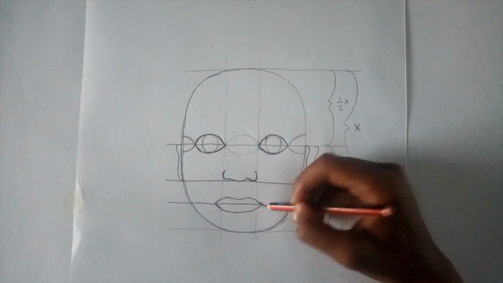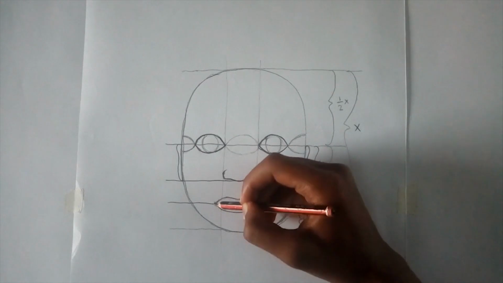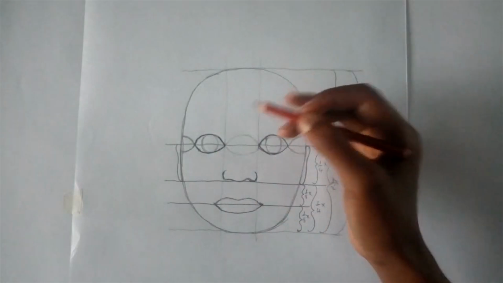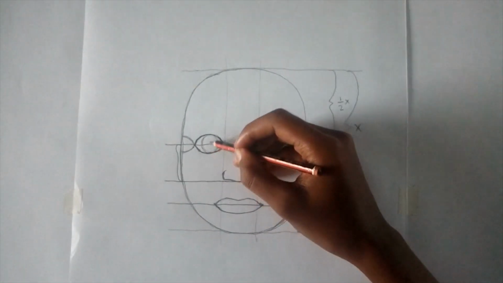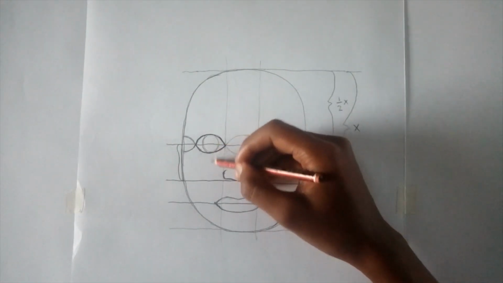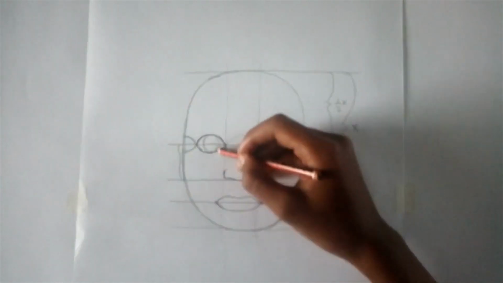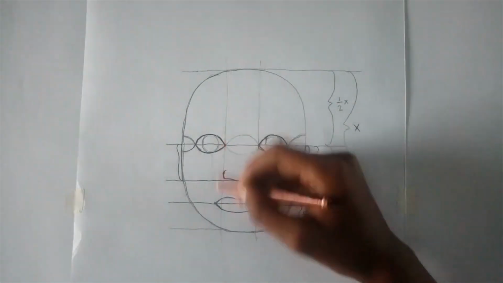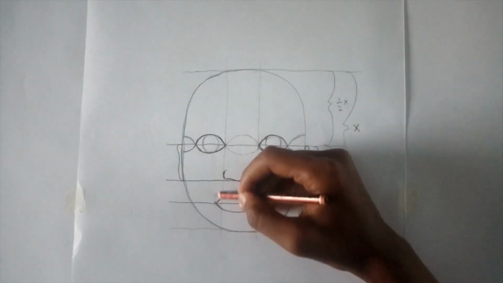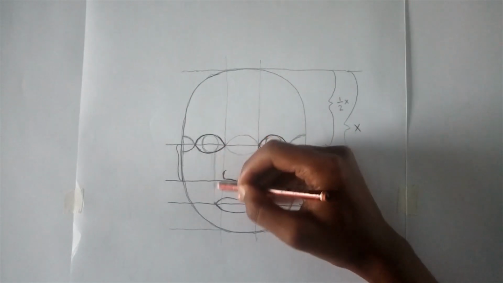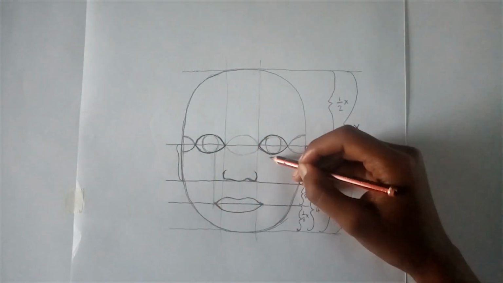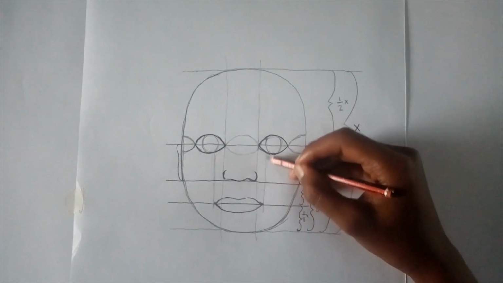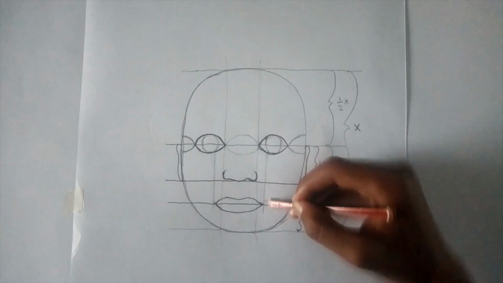And the tips of our mouth, you'd find that sometimes or most of the time they get to almost half of each eye, almost half, if not half, almost half of each eye, almost, not all, but almost, like that.